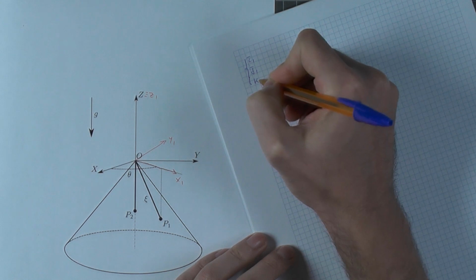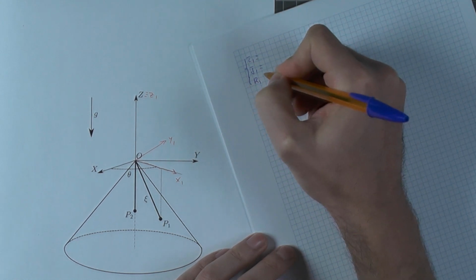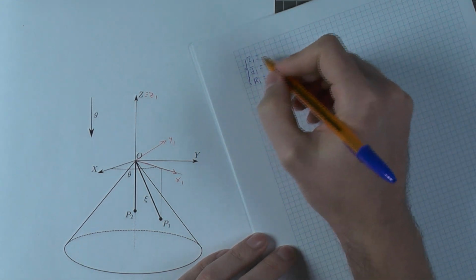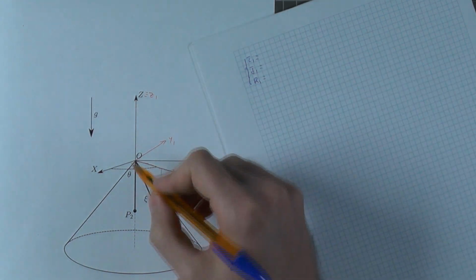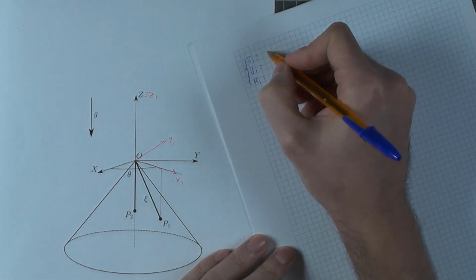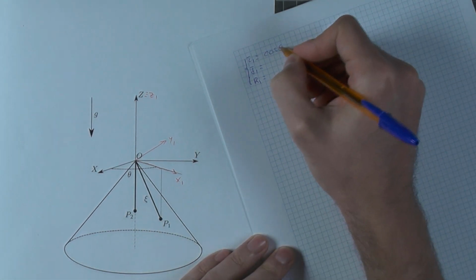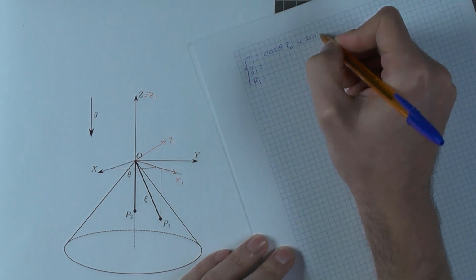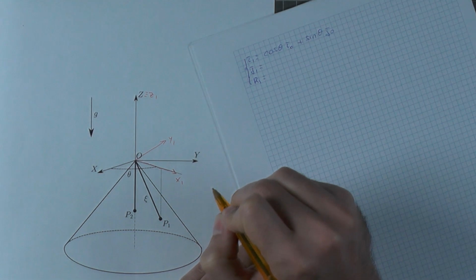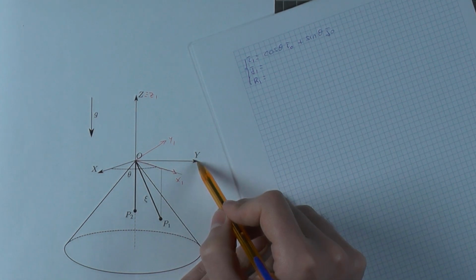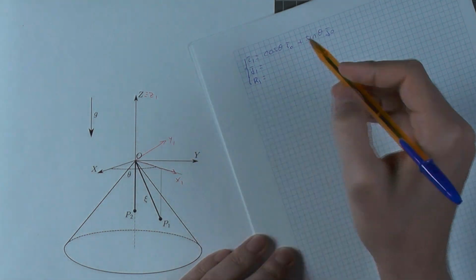So the unit vectors for this reference frame, i, j, k, with subindex 1. In the case of i1, that is basically the rotation of this vector over here. That gives me cosine theta i0 plus sine theta j0. Then we have j1, which is the rotation of j in this direction.